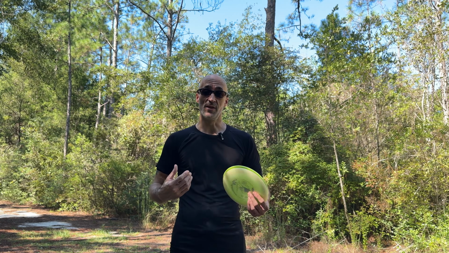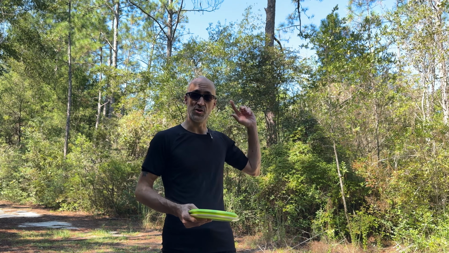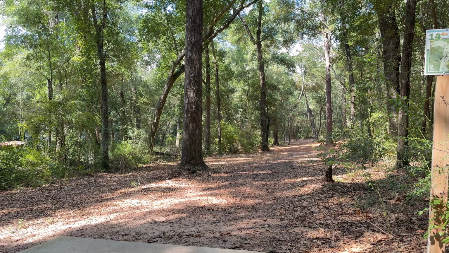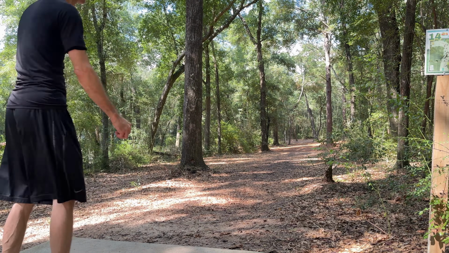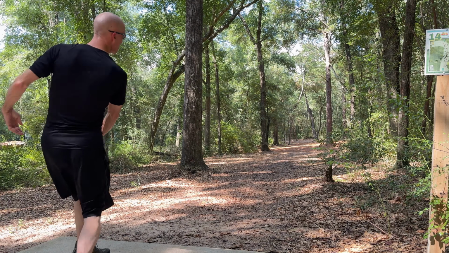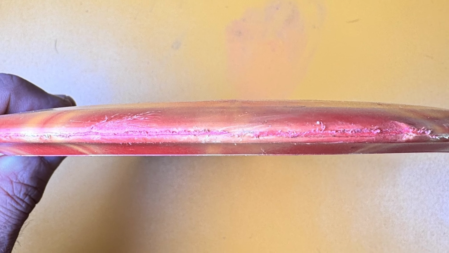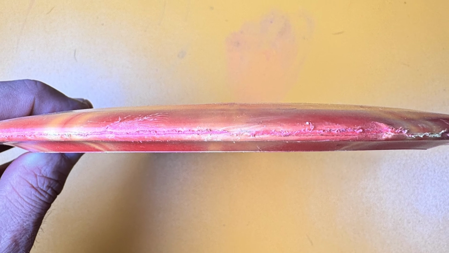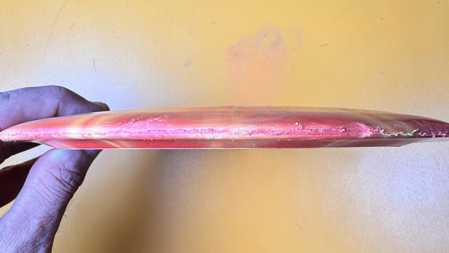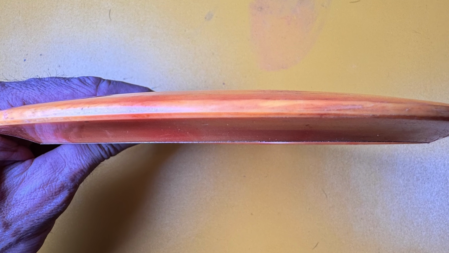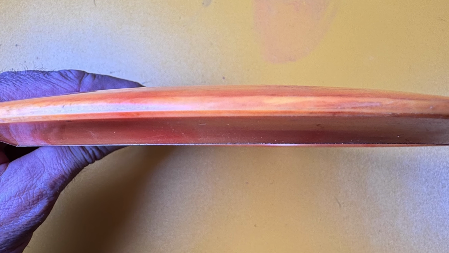Not to mention the fact that if you're like me and you like to hit every one of these trees out here, your overstable and stable disc will become more understable as you pound them in, hitting these oak and pine trees. Now with an understable disc, the disc tends to fold down on the right hand side of the disc, and you can see this one's been through a lot of trees. On an overstable disc, it tends to fold down more on the left side of the disc.